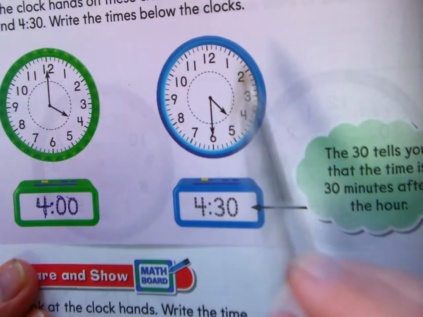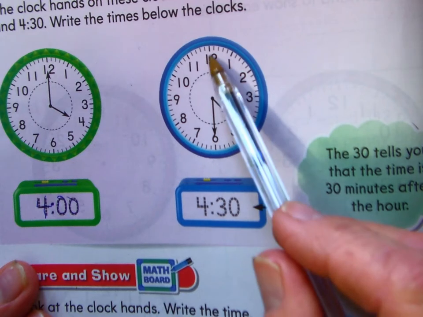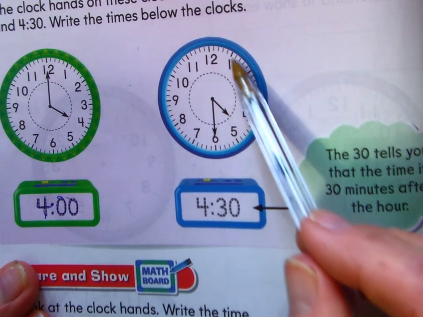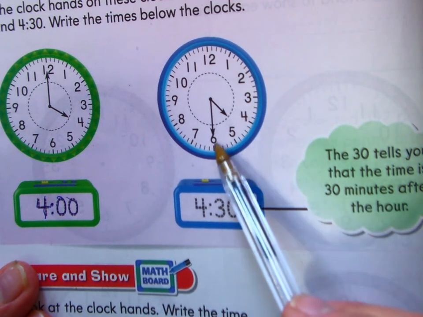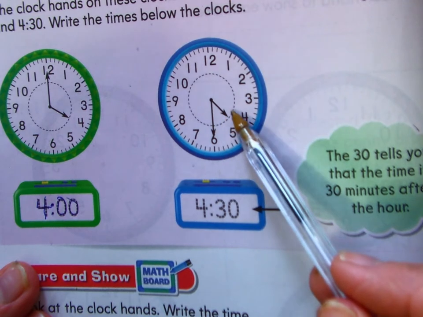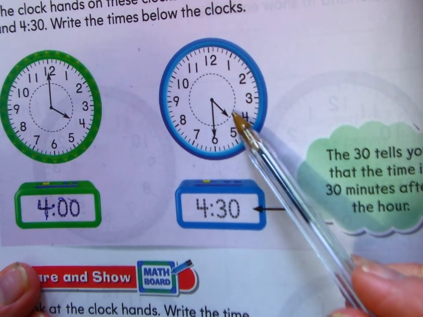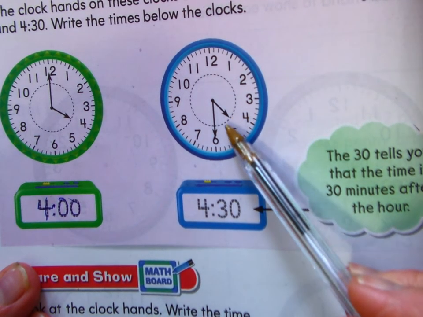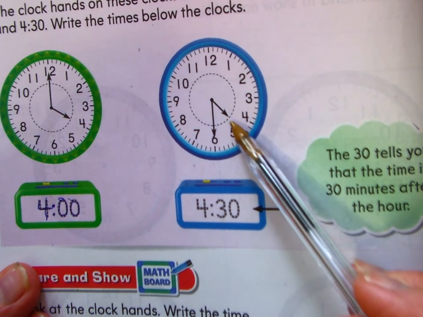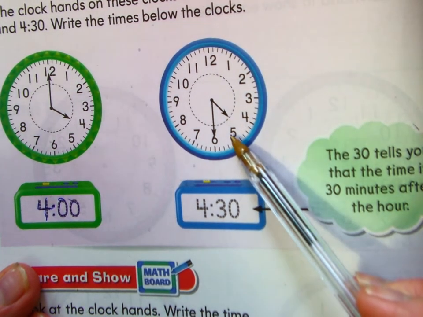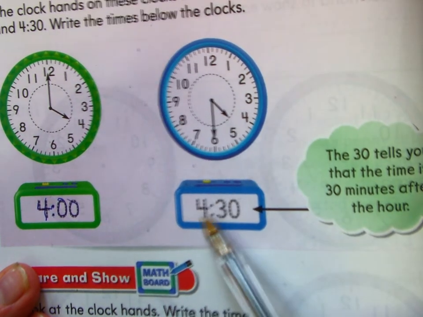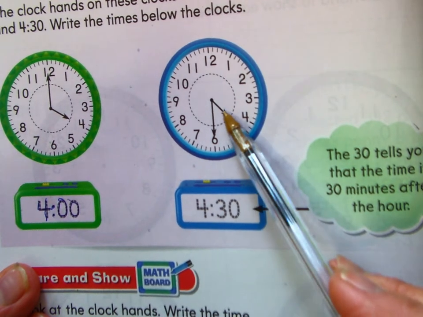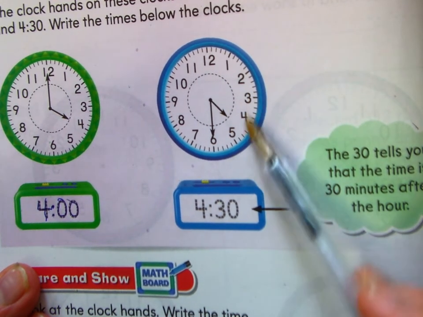But now the time has passed. The big hand has moved from the 12 all the way around down to the 6. And while it was moving, the little hand is moving very slowly. It's moving from the 4 towards the 5, but it's in the middle. It hasn't come to the 5 yet. So we still say the hour is 4. Remember, the little hand is the hour, and it goes with the numbers.